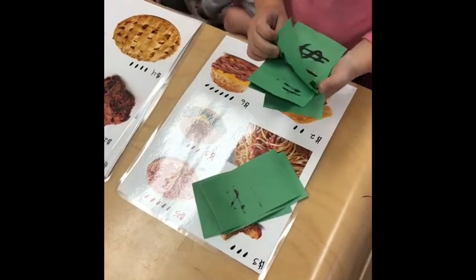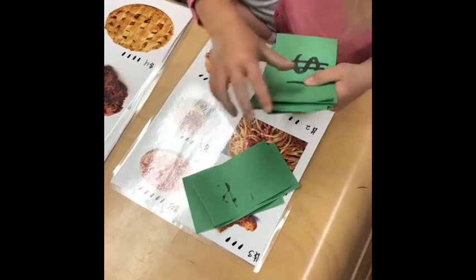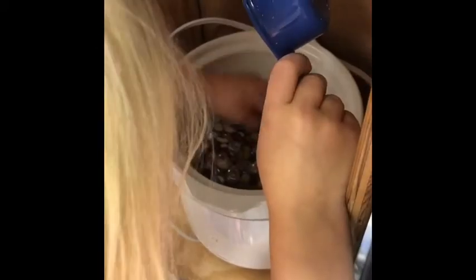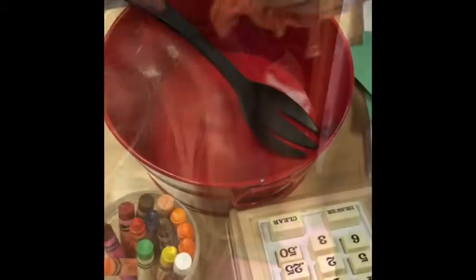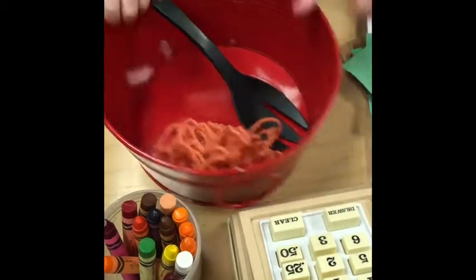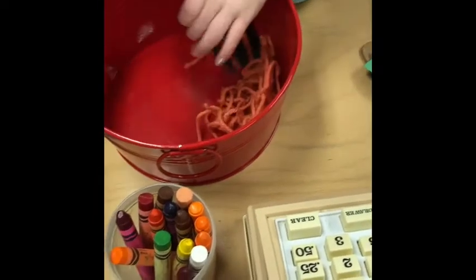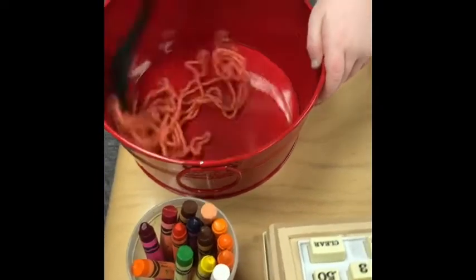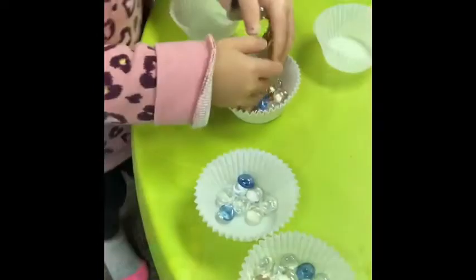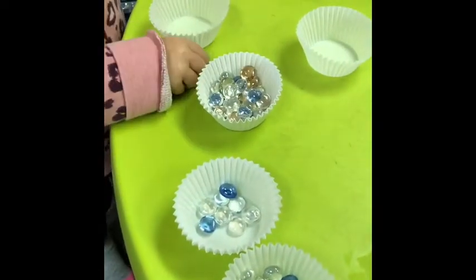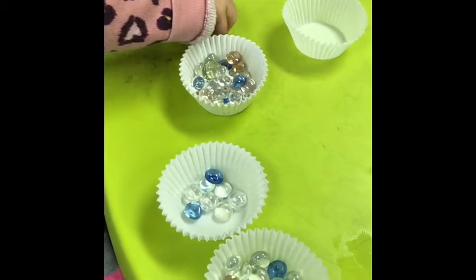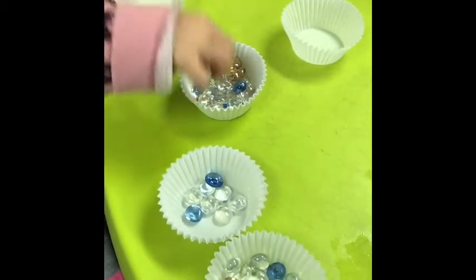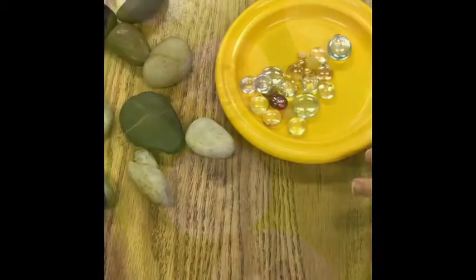Dowels. You might have some more blues. Oh!